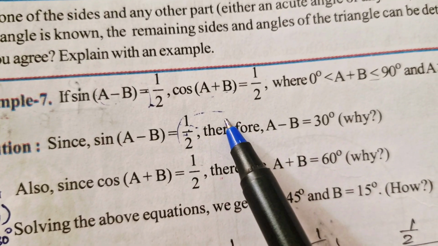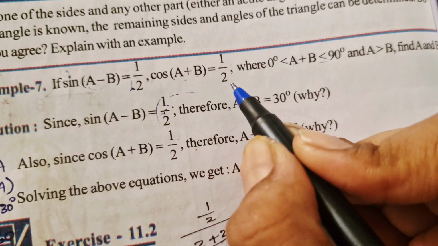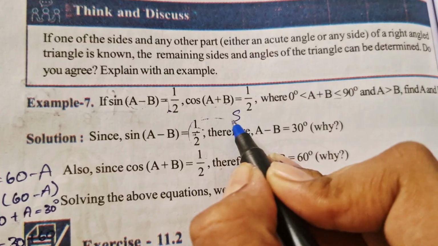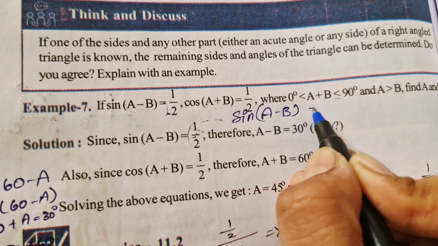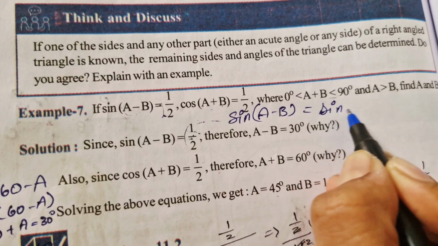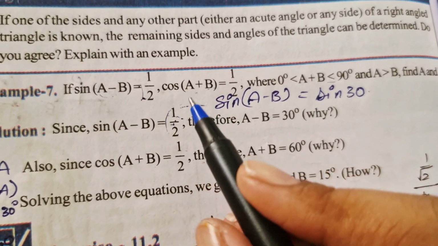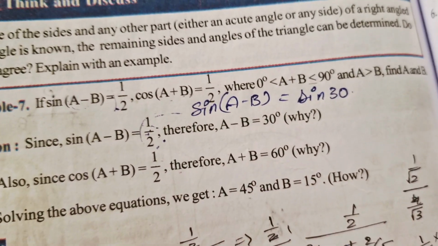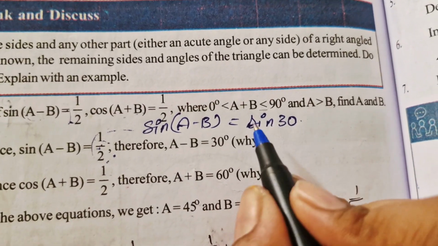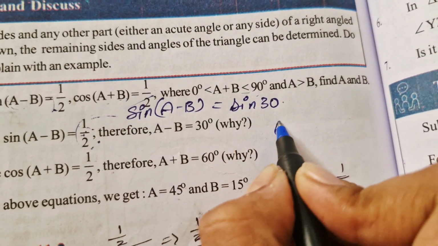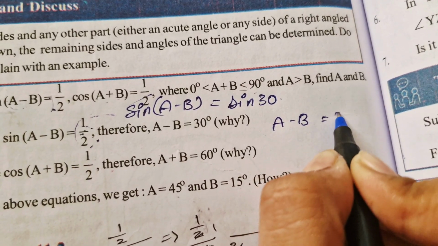So sin(a minus b) is equal to sin 30. Here sin gets cancelled, so a minus b is equal to 30.